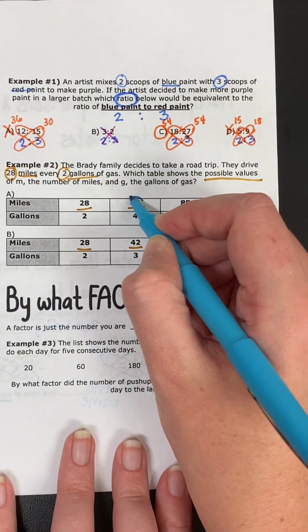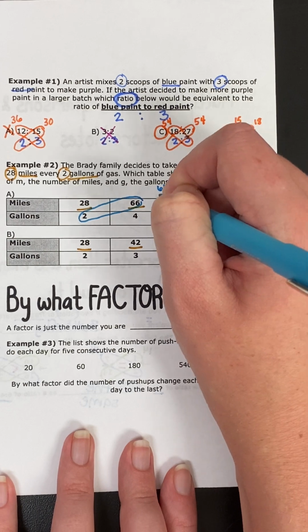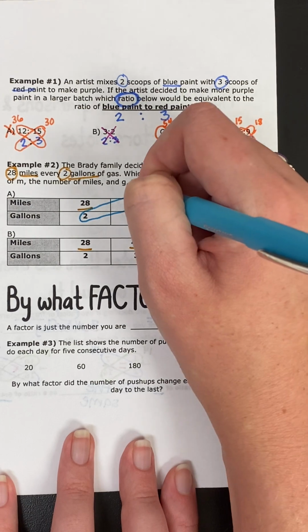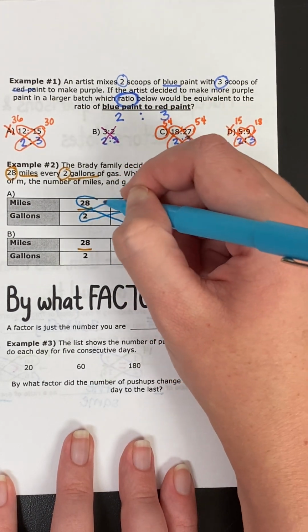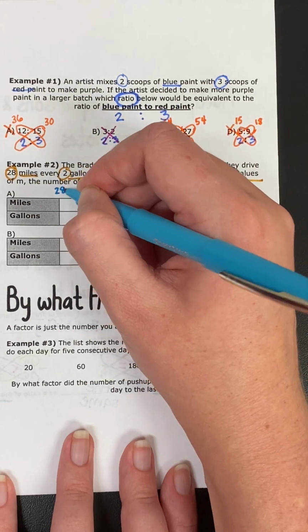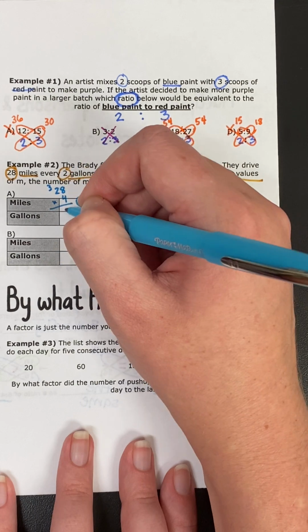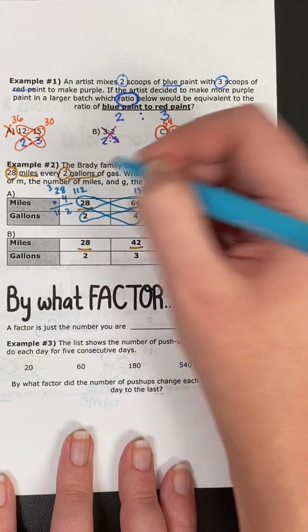So I need to do 66 times 2 times 2. So that would be 132. And 28 times 4. That would be 112. So those are not the same.